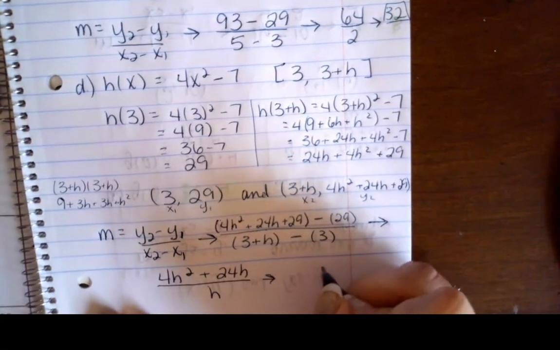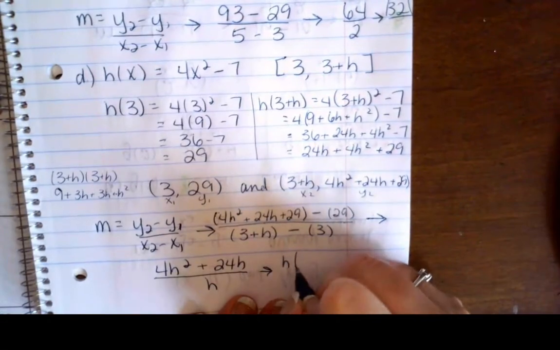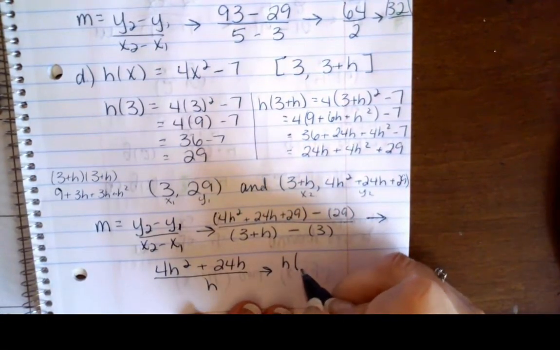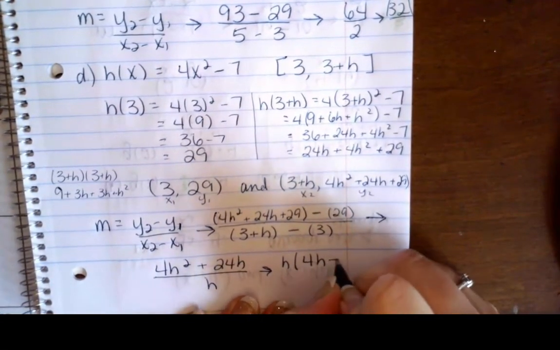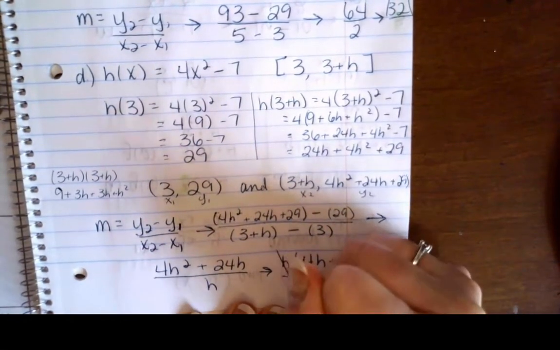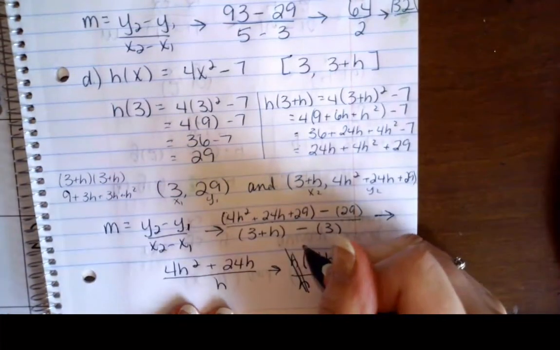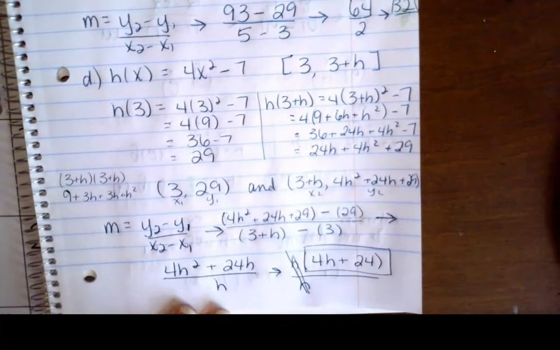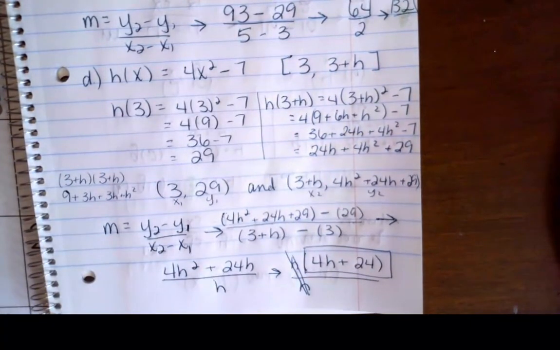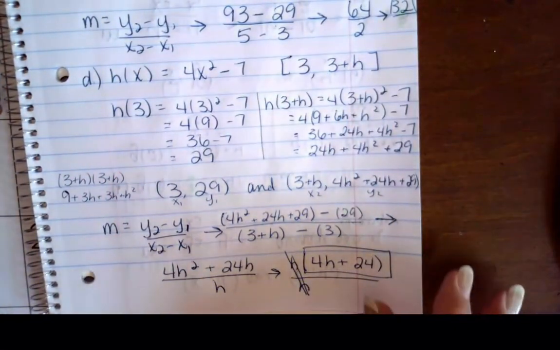And then everything is reducible by an h. So what you're technically doing is factoring out an h from your numerator. That's going to leave you with 4h plus 24 over h, and those h's reduce, which means your formula for slope, or your average rate of change, is 4h plus 24. So again, if I told you what h was, you would be able to tell me what the slope was at the point 3 comma 3 plus whatever h you told me.